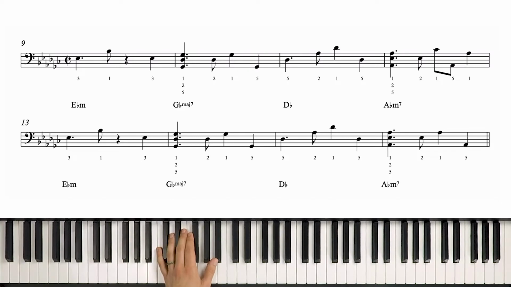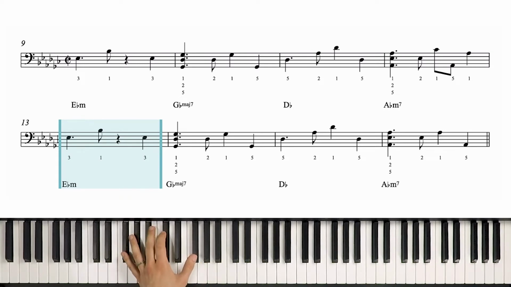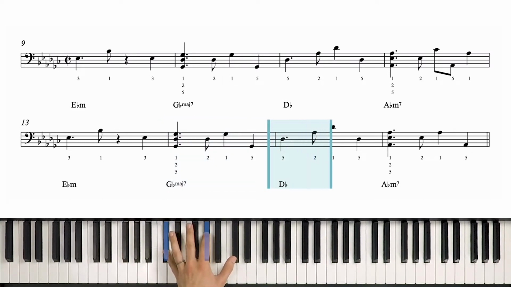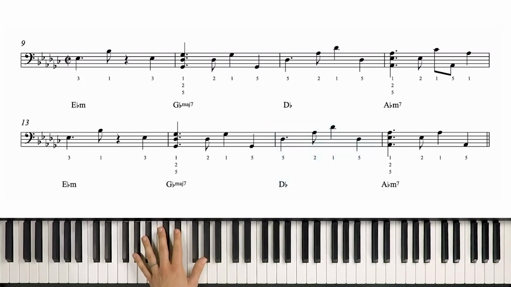Next phrase starts the exact same way as the beginning here. We go 1 and 2 and rest, 4. Now down to G flat major. 1 and 2 and 3, 4. Up to D flat. 1 and 2 and 3, 4. And then here we have A flat minor, different than the first time though. 1 and 2 and 3, 4.